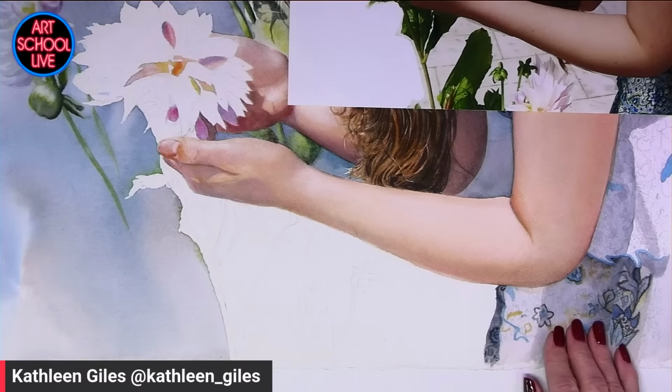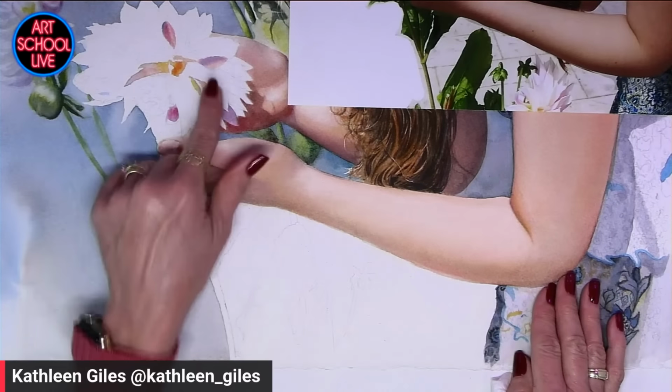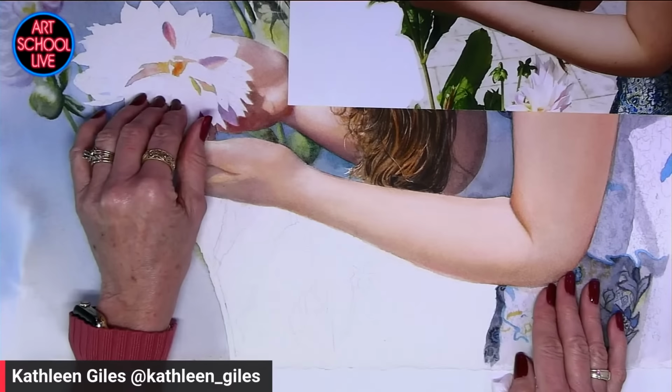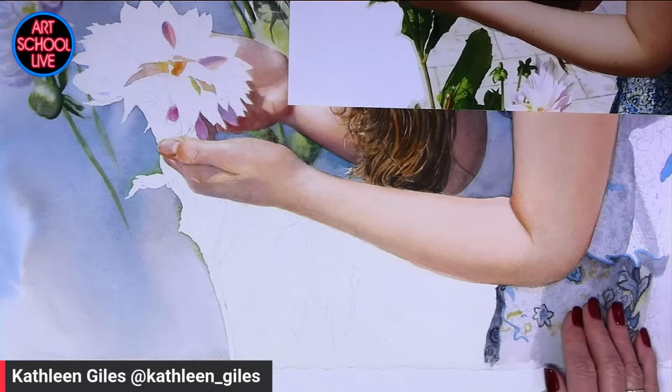So I'm talking about that the flowers had the white of the paper. Like here, we have the white of the paper. Nothing's going to compete with this if it's all been wet and had some color on it. So what do you mean, Kathy? Well, let me get a bigger brush here. Let's go in with the big brush.